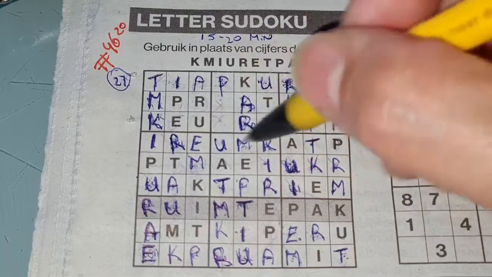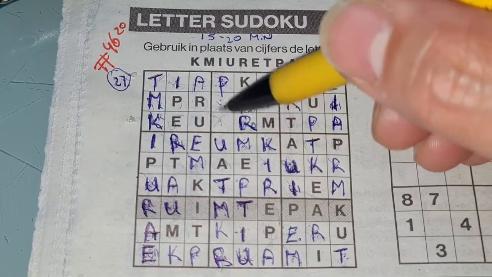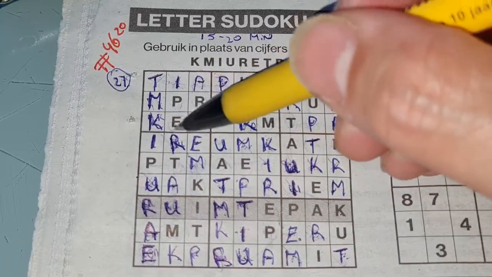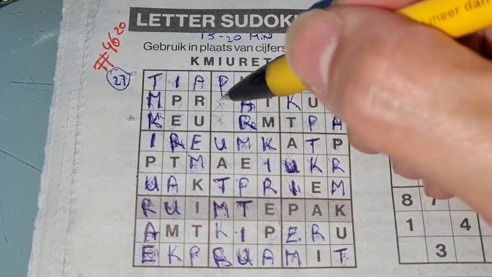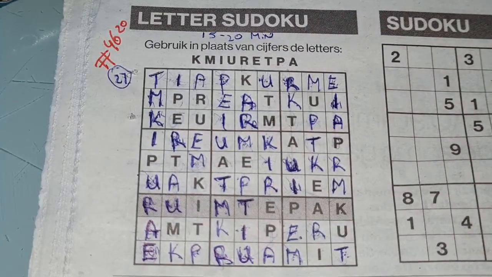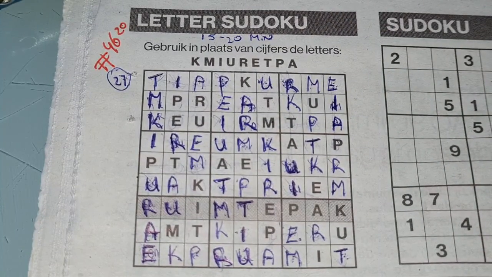Final two letters in this big square: I is missing and the E is missing. I and the E. We have an E there, so no E there. E should be here and the I goes there. Finished in 15 minutes. Told you I need more time than 15 minutes. So I'm very pleased with the time and I like this one.